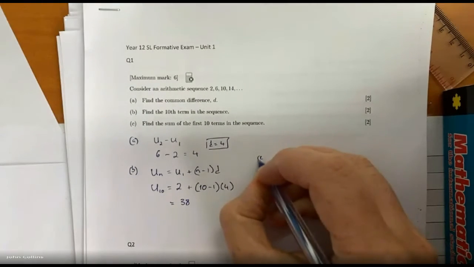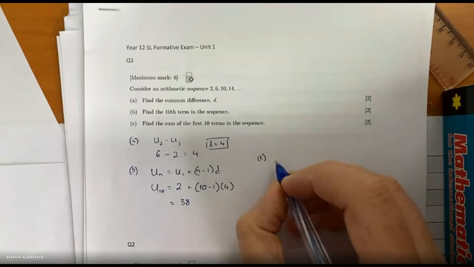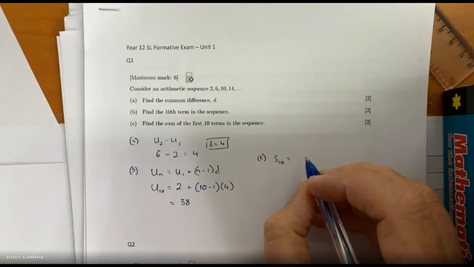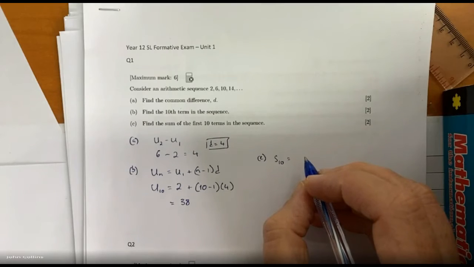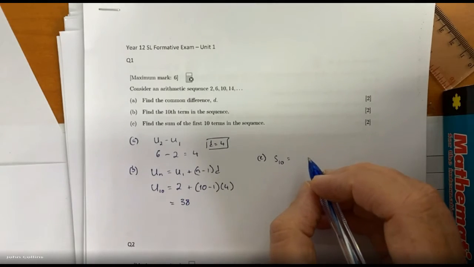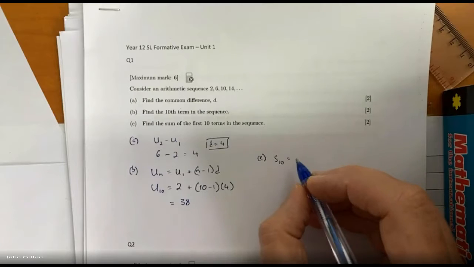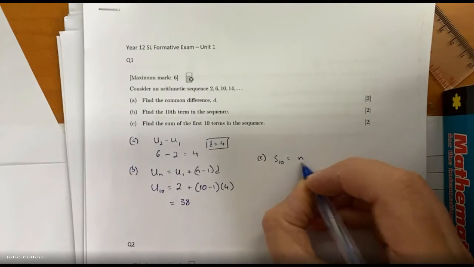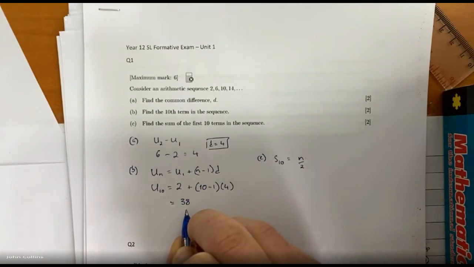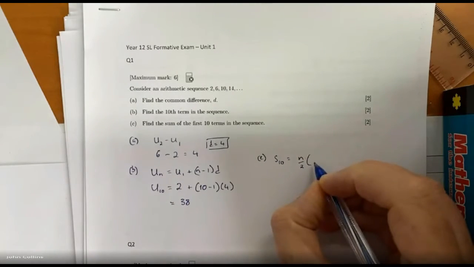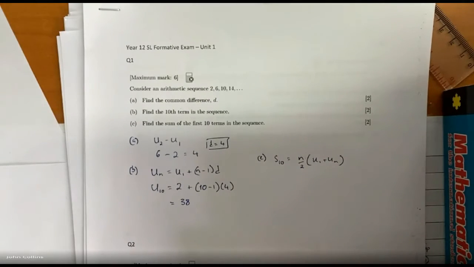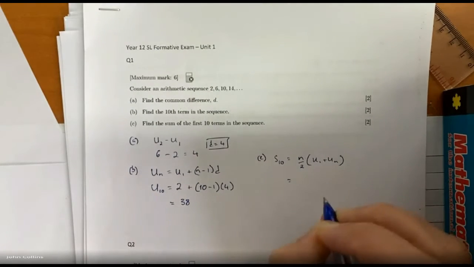Part C then, find the sum of the first 10 terms. So that's S10. Now you could use either formula for this. I'm going to use the one that uses the first term and the last term because I already have the 10th term, 38, so I might as well use that one, which is (u1 plus un). But if you use the other one, you would get the same answer. It's just a little bit harder to calculate.